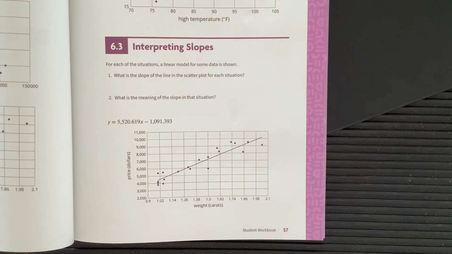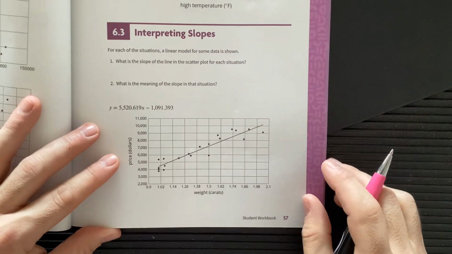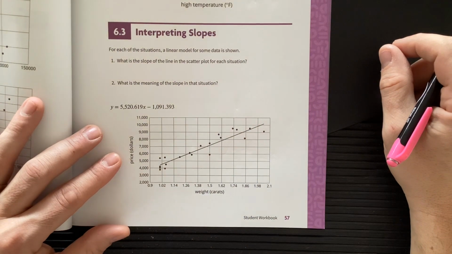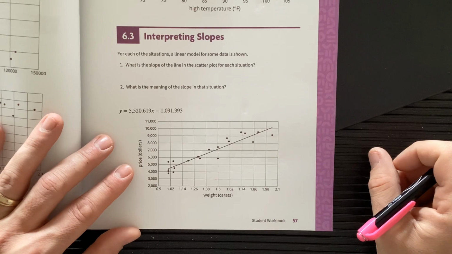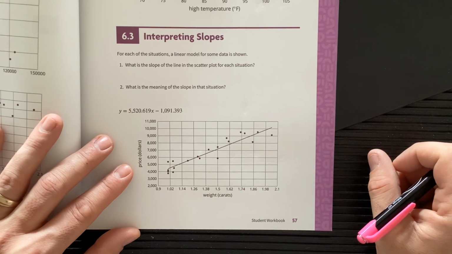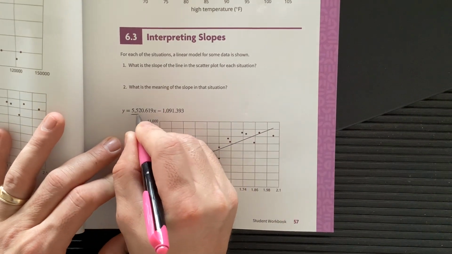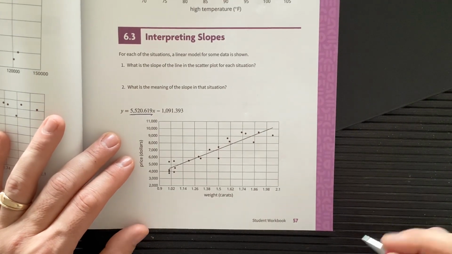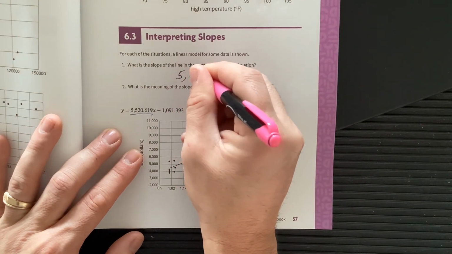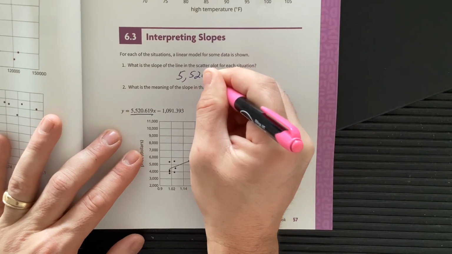All right, interpreting slope. Anytime it says interpret, that means what does it mean? For each of the following, a linear model for some data is shown. What is the slope for each situation? So what is the slope in the first problem? Well, the slope is always the number in front of the variable. Usually it's listed first. So our slope here is 5,520.619.